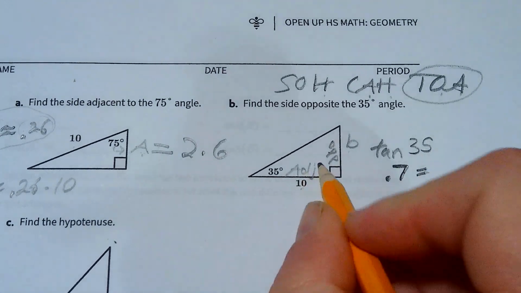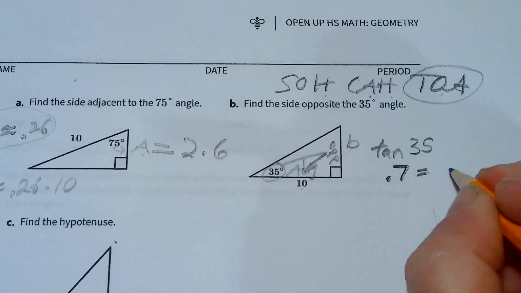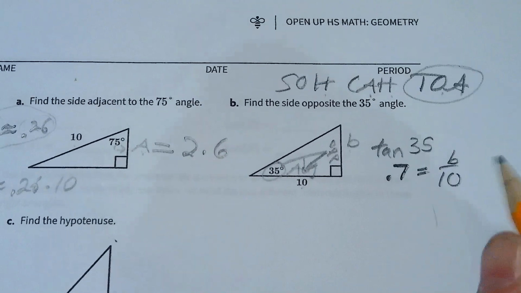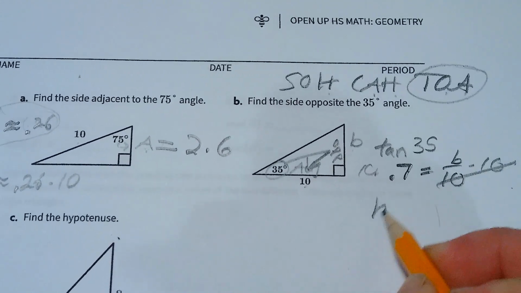But in the specific case, I know that the tangent here is the B over the 10. Let's use some algebra. B equals 7.